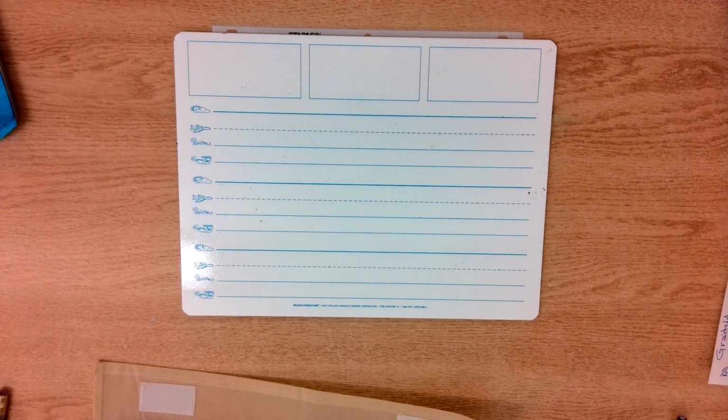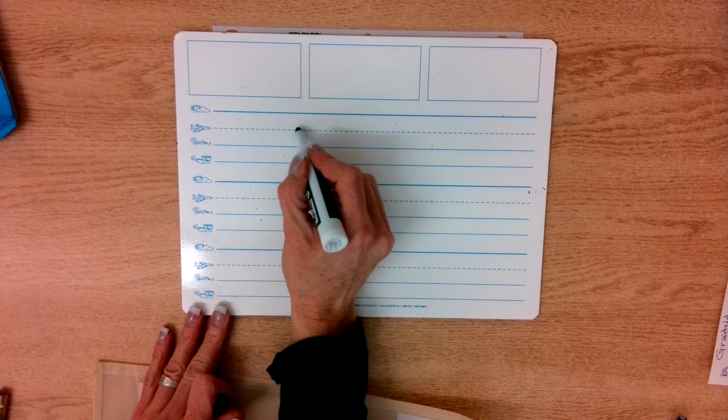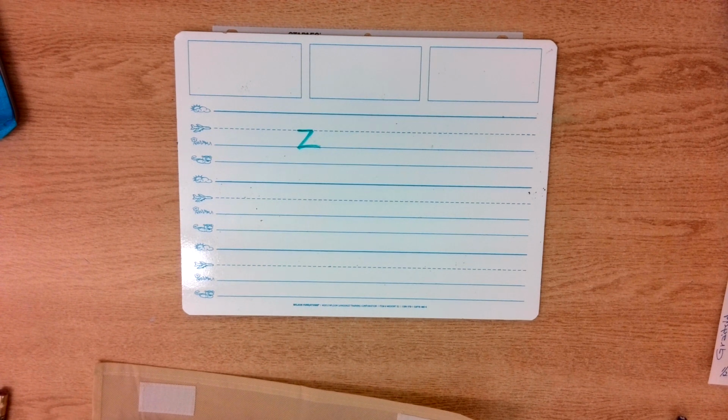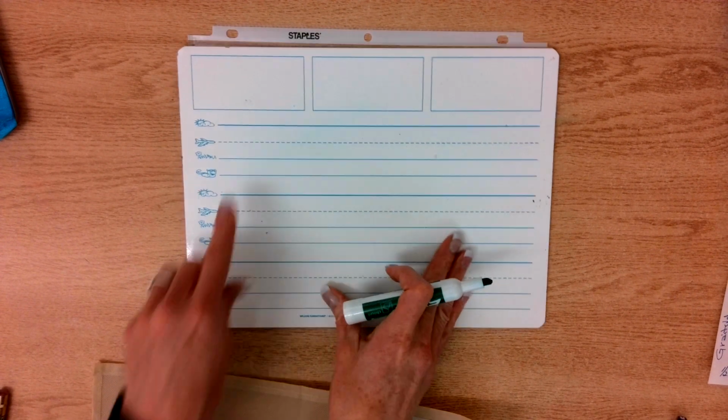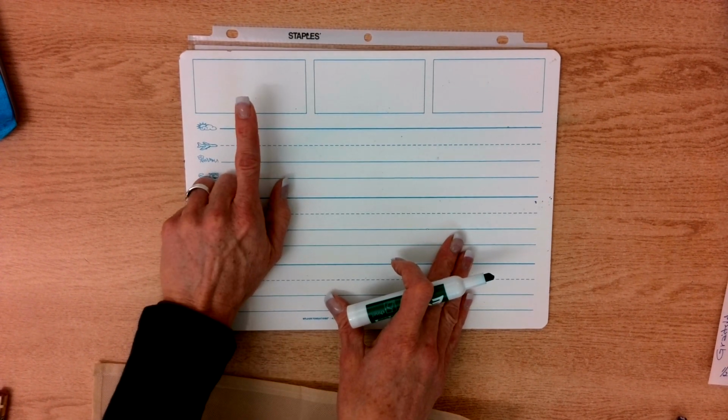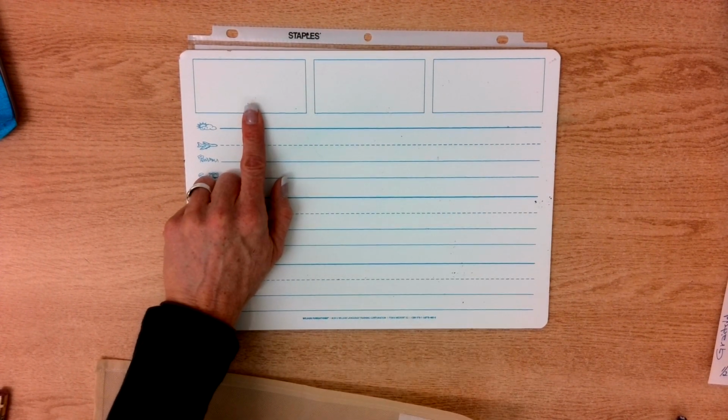We're not writing this one, but if I said the letter Z, what letter do you hear? If you are saying the letter Z, nice job. Okay, if you wrote it on your board, that's fine. Now we're going to erase. The first sound I'm going to give you is going to go here. Your first sound is Ks.